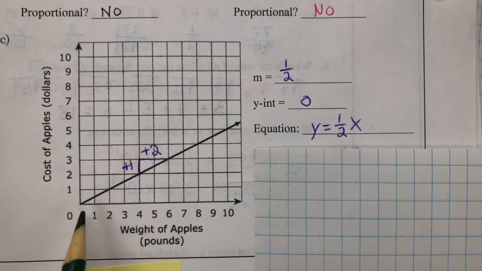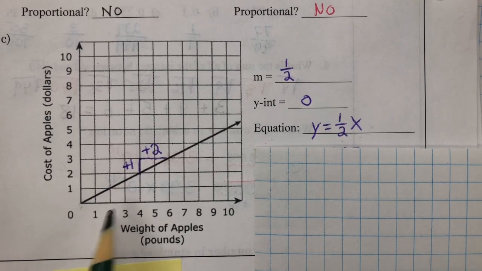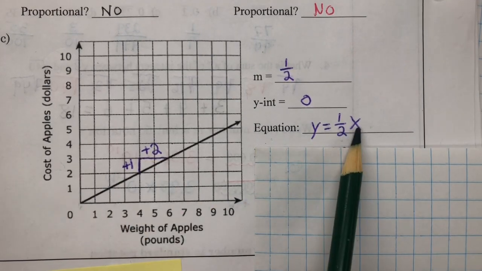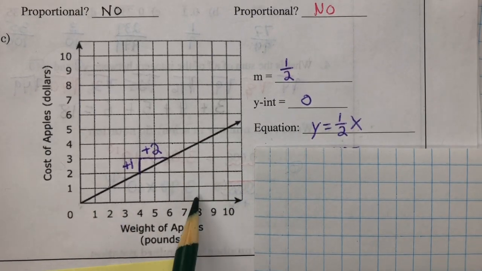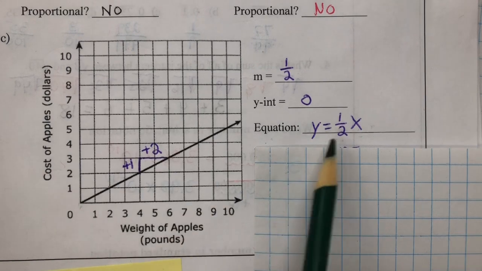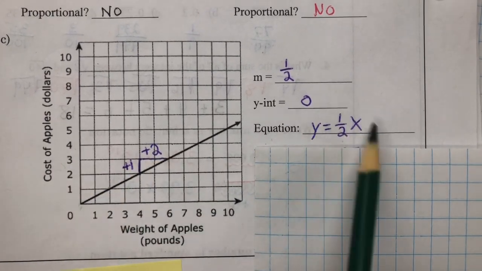And again, I can check. For example, here, if I put in 2 for x, I should get 1 for y. So 1/2 of 2 is 1. That works. And I can try it here with 8. If I say x is 8, half of 8 is 4. And that is true. So this equation works.